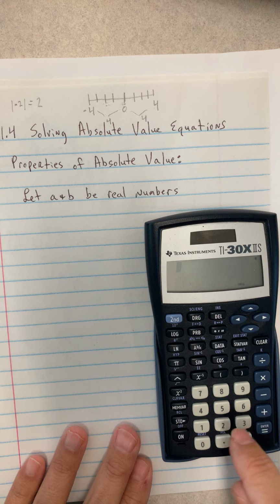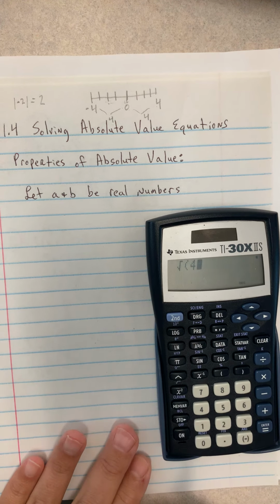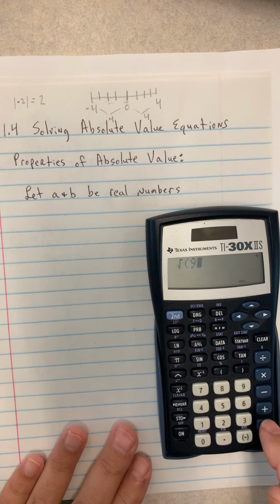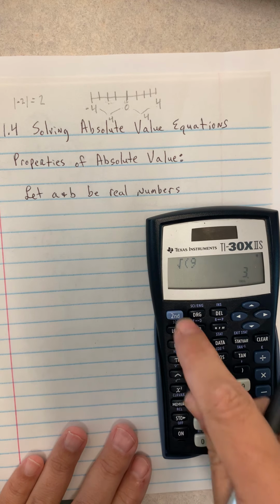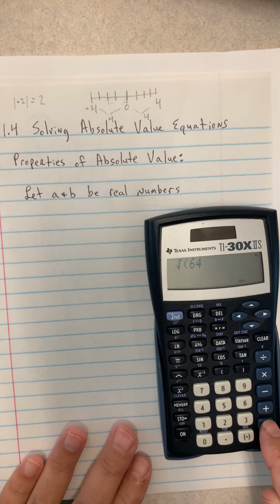If I put in, say, the square root of 4, square root of 4 means what number times itself gives me 4. And I hope that you could tell me that the square root of 4 is 2. Square root of 9 is 3. Square root of 64. Hopefully you can tell me that's 8. Why is it 8? Because 8 times 8 gives me 64. Why is the square root of 9 3? Because 3 times 3 gives me 9.